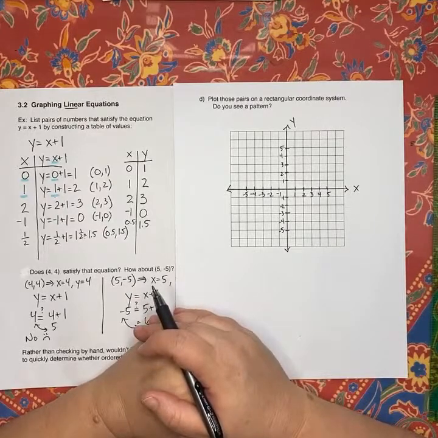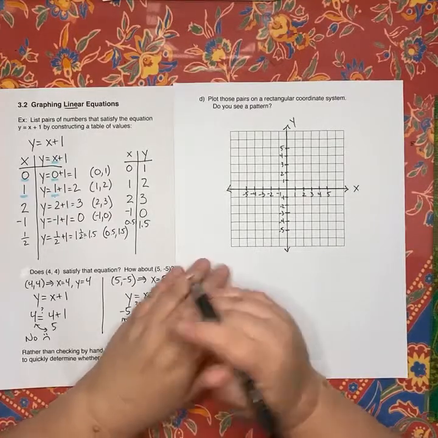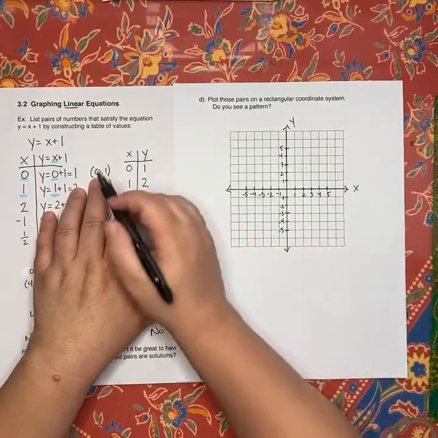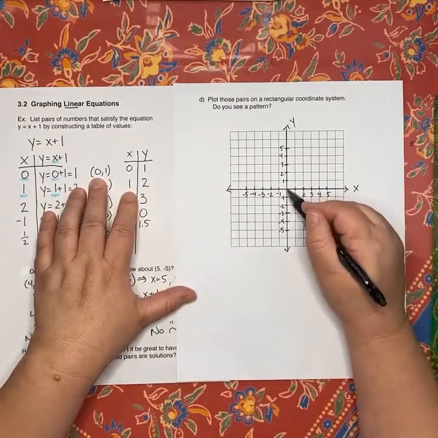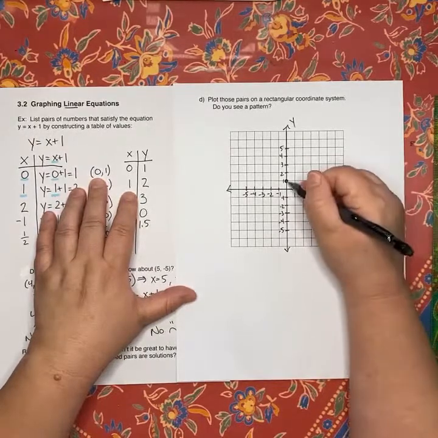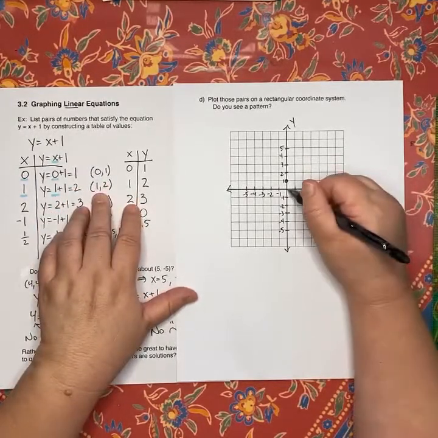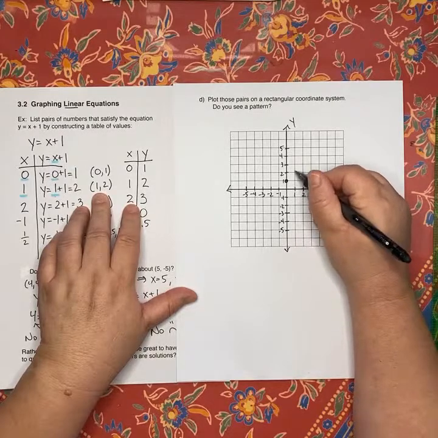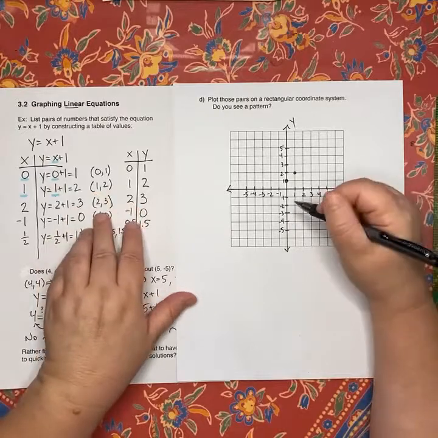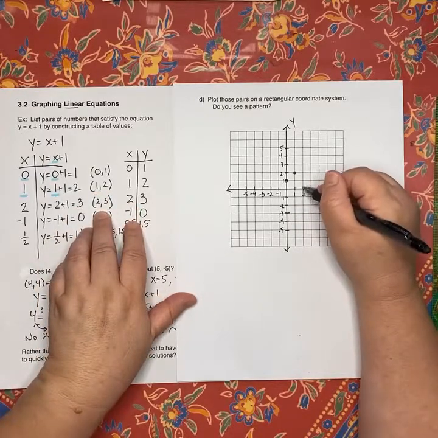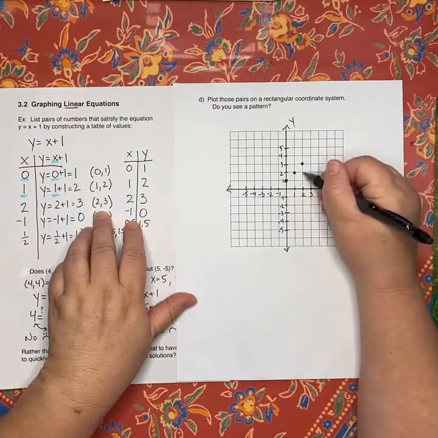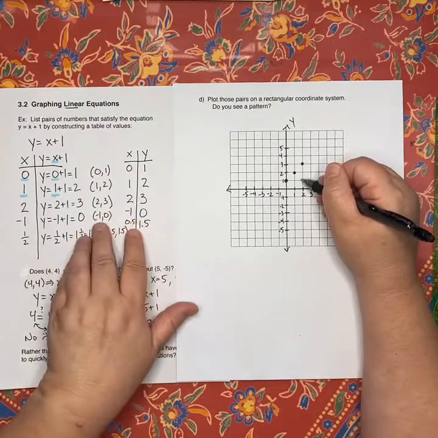At least for me. Okay, so I've got the following ordered pairs. I've got 0, 1, which means x is 0, y is 1. It's right there on the y-axis. 1, 2. So I go out to 1, and then I go up to 2. And then I've got 2, 3. So I go right to 2 and up to 3. And already I'm noticing a pattern.